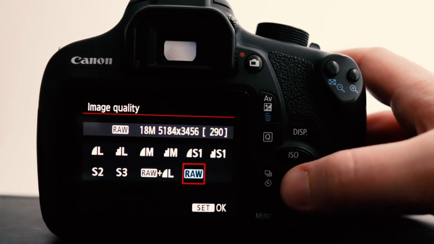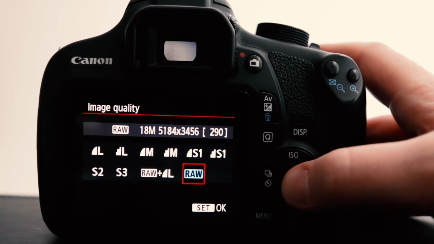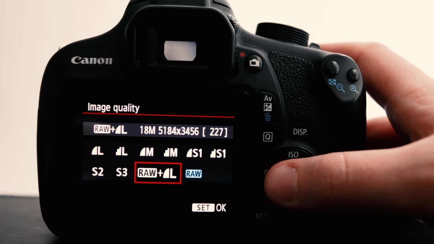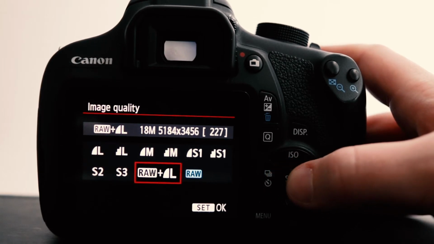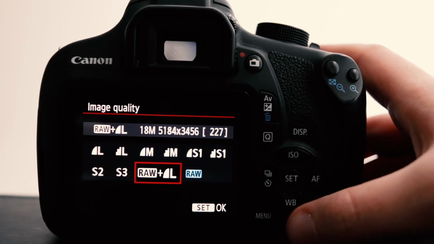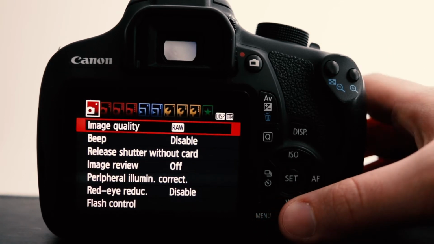If you're going to be editing your images as a serious photographer, you need to be shooting in RAW. However, if you're a beginner, you can shoot in RAW plus JPEG so that you have the JPEG if you get tired of editing, and also you can edit the RAW to the JPEG to give you an idea of how RAW photos should be edited. Hit the menu button to go back.